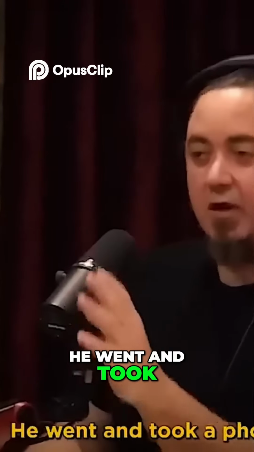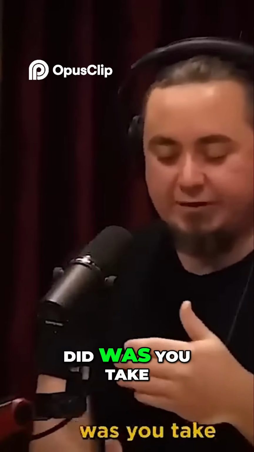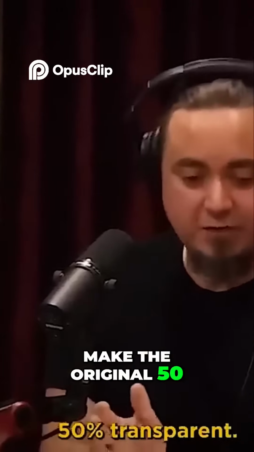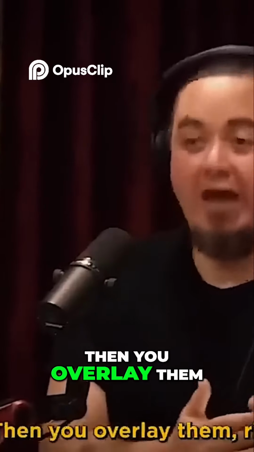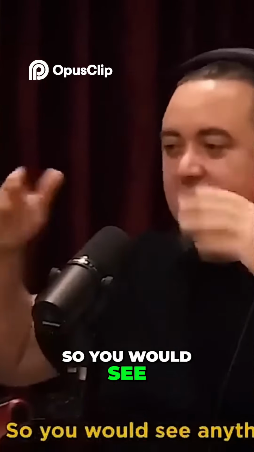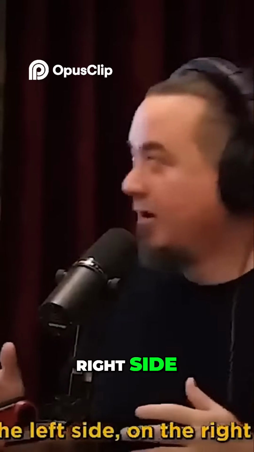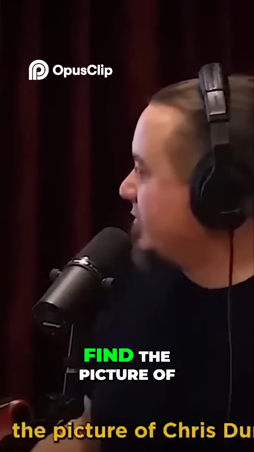He went and took a photo, like bang on, very front on, and then what he did was you take a copy of that photo, you make it 50% transparent, make the original 50% transparent, you take one and you flip it on that horizontal axis, then you overlay them, right? So you would see the left to right, it's like overlaying the left side on the right side, and it's perfect. It's this face here.